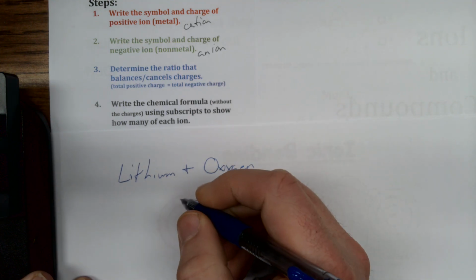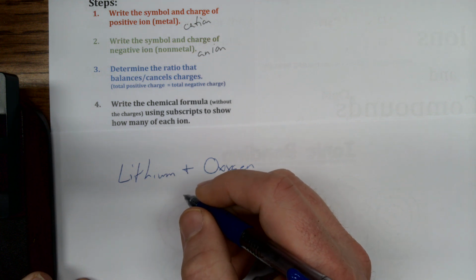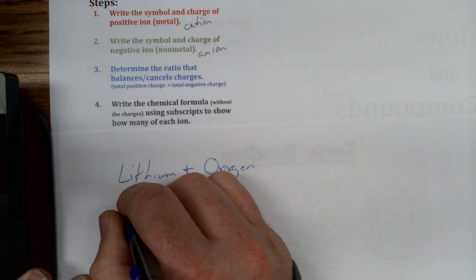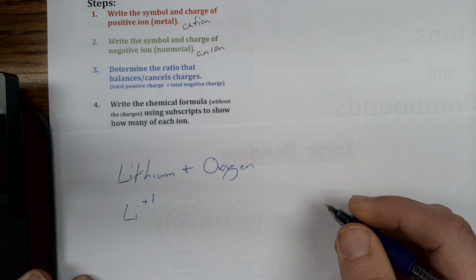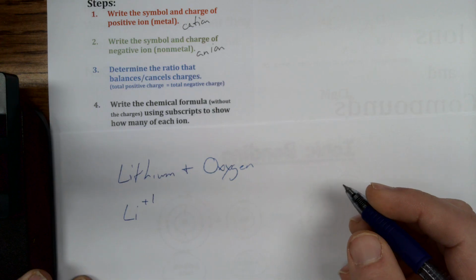So what is the ion for lithium? Li plus 1, plus 2, plus 3, plus 4? What's lithium's ion going to be? Plus 1. Li plus 1. Everybody agree with that? Pam, you got your notes? Okay, I'm just checking.